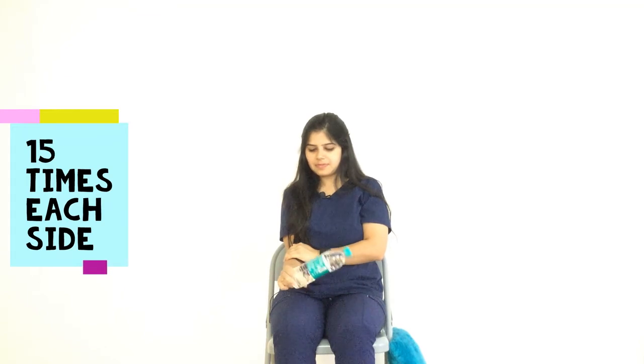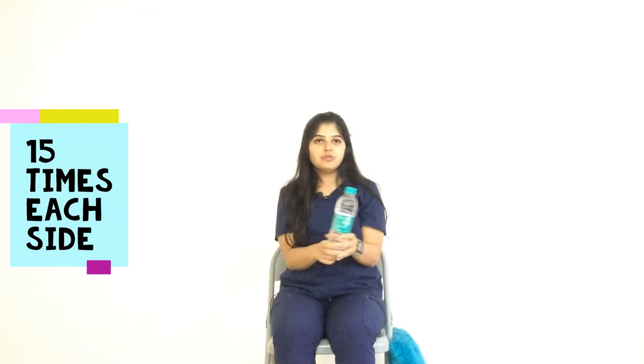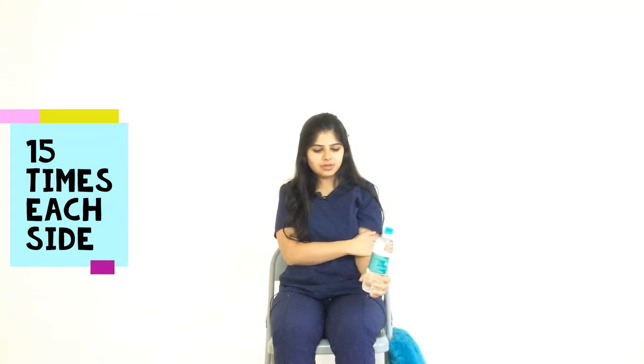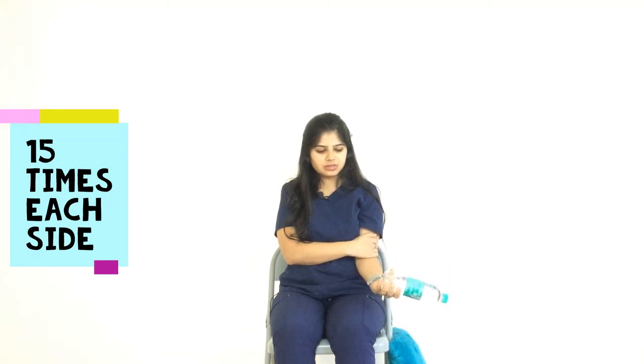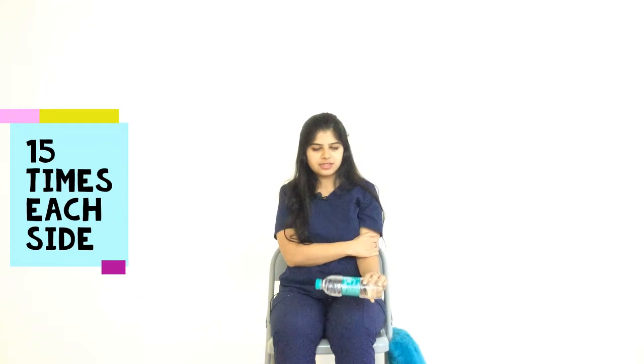This is going to give you a little bit more resistance. Now, the same with the other side as well. 15 repetitions for each movement and each side.